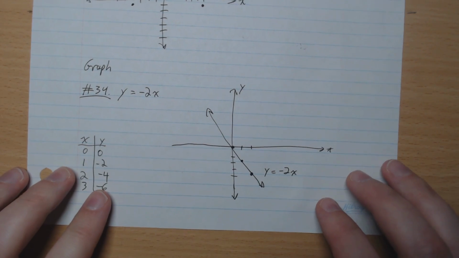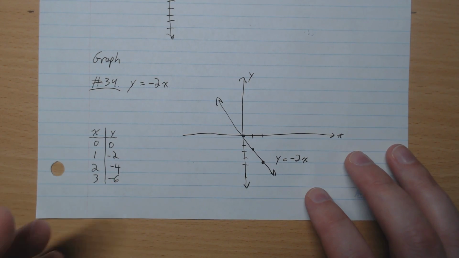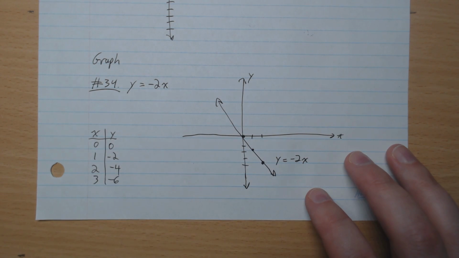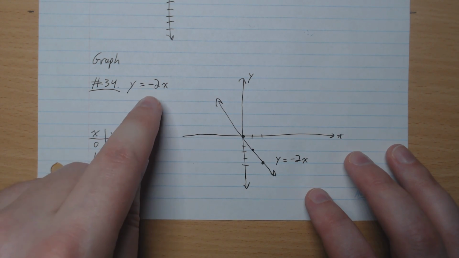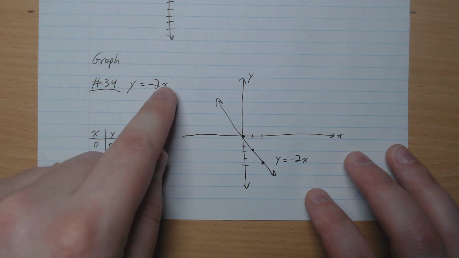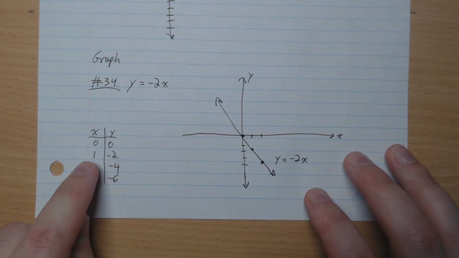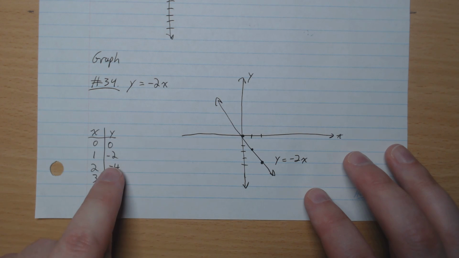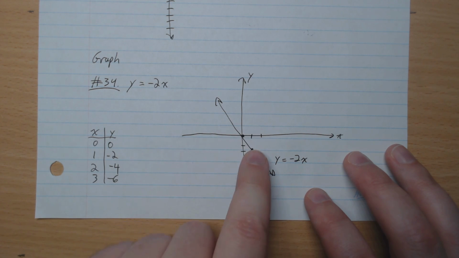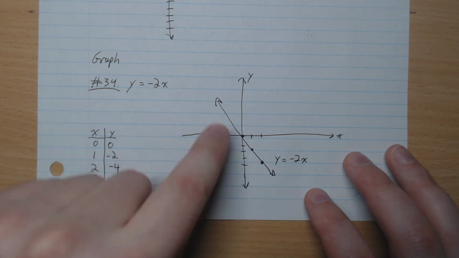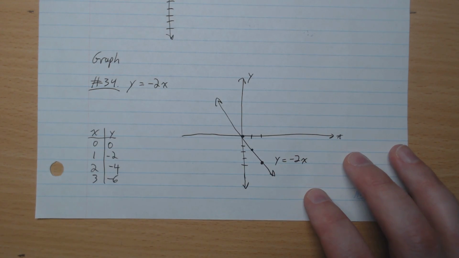Number 34, graph. So how you graph is up to you. You can do a table and then you could plot the points, or if you know about slope and y-intercept, you can also plot it that way as well. So the point here is 0, 0. When x is 1, y is negative 2. So x is 1, y is negative 2, like that. If we plug in 2, we get negative 4. So 2, negative 4 as such, and then we draw our graph as such.